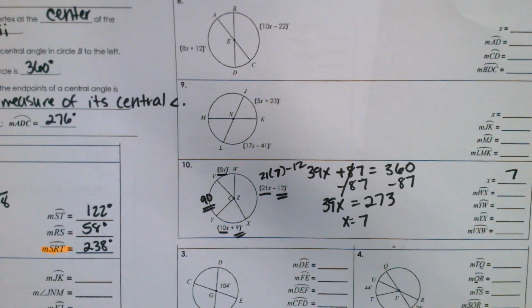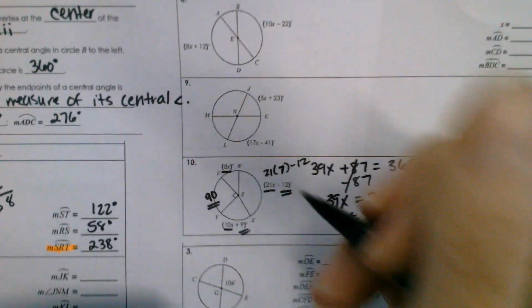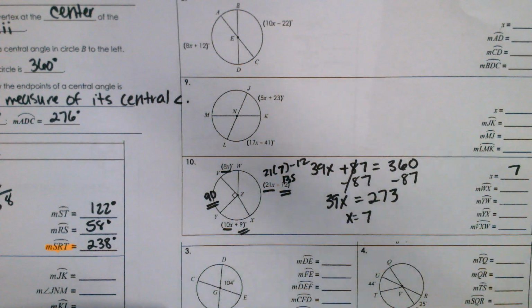Move if you need to move. Guys are playing with a calculator. That's not cool. Okay, I got 135. Okay, cool.